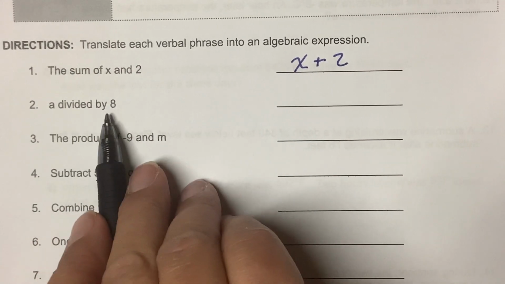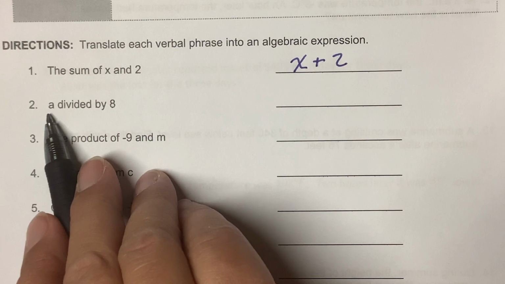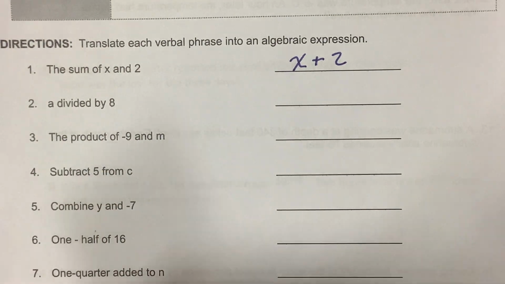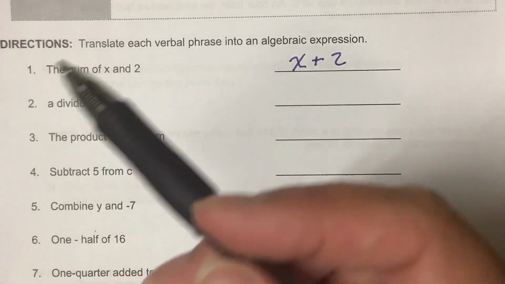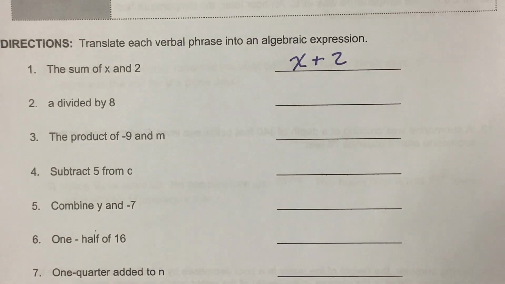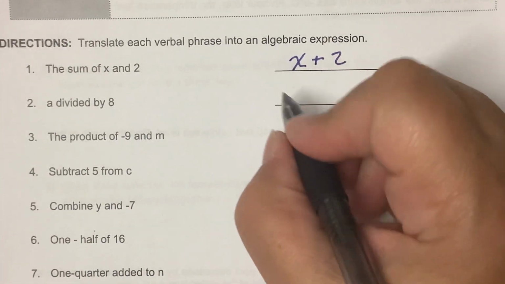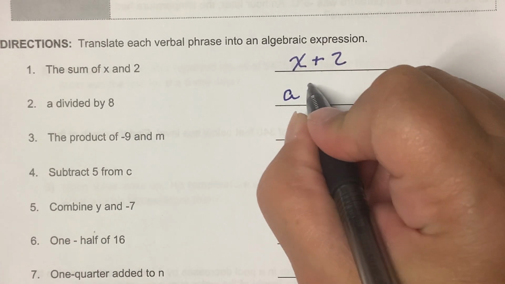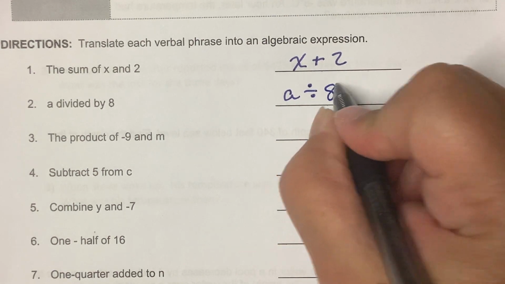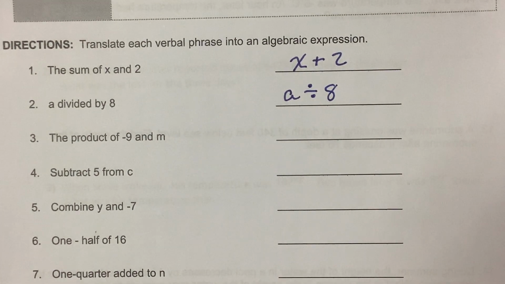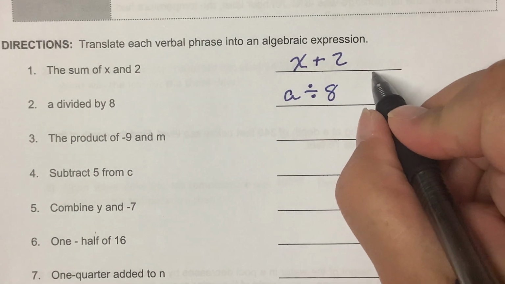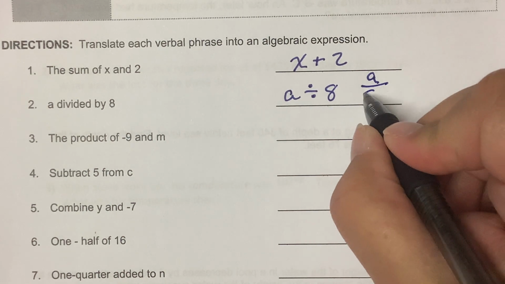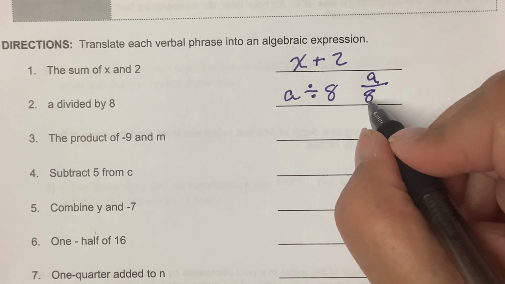A divided by 8. A is not as in a division problem. It's A as the unknown. So I could write it like this, A divided by 8. I could do that. But in algebra, it's traditional to write all division as fractions. So I'm actually going to write A over 8. They mean the same thing.